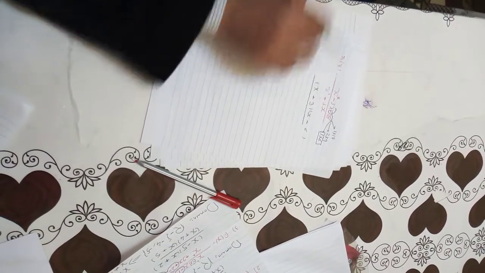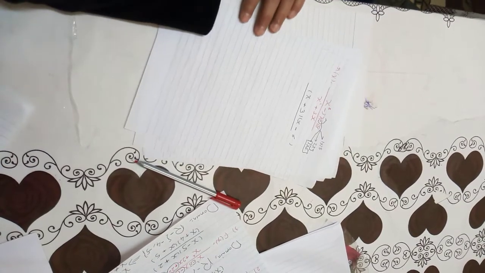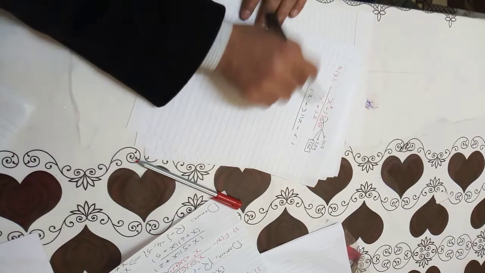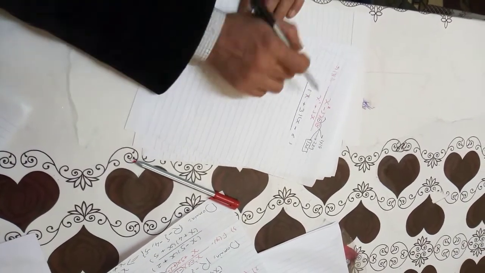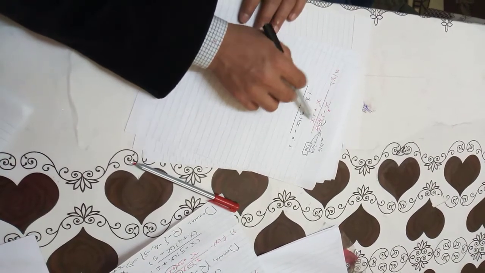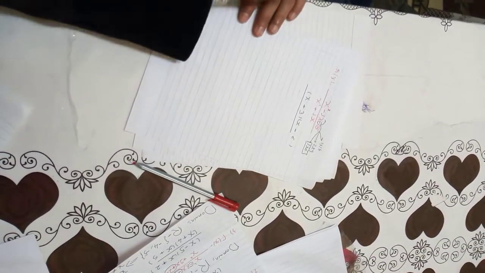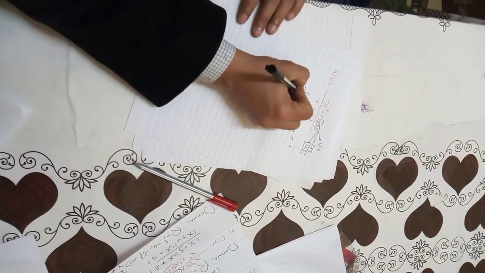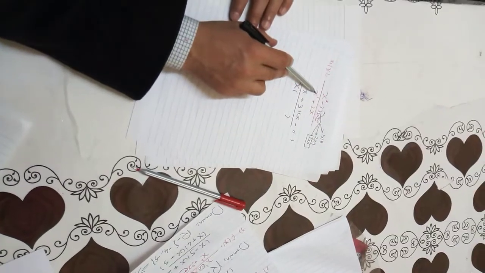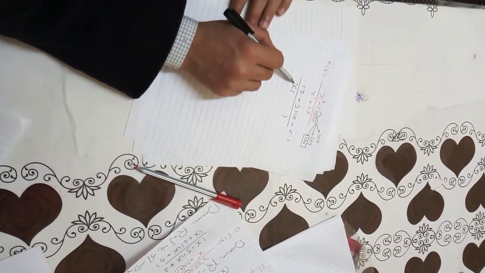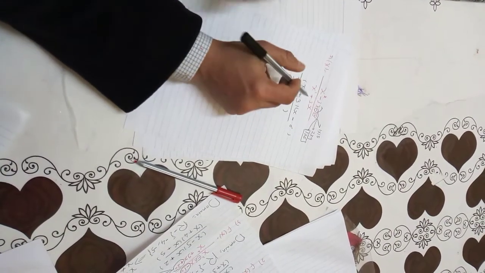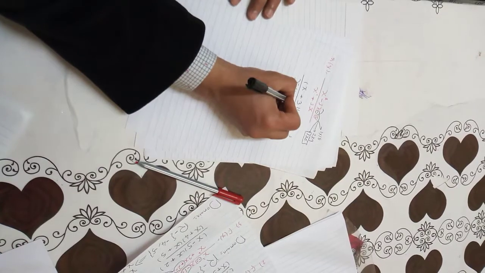X power 2 plus 3x. Who can solve? X power 2 plus 3x. It's a binomial, two terms. But if we look at this expression, x power 2 plus 3x, x is repeated. So we can take x as the common factor. If we take x as the common factor, here x power 2, we take x with x. Plus 3x, we take x and 3.